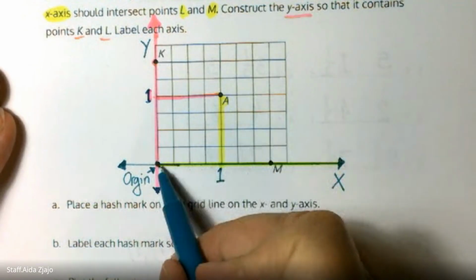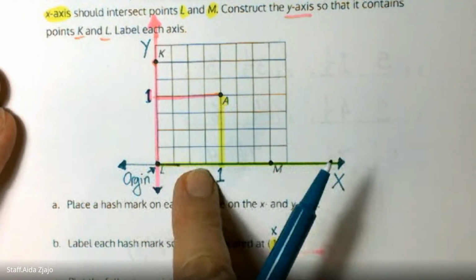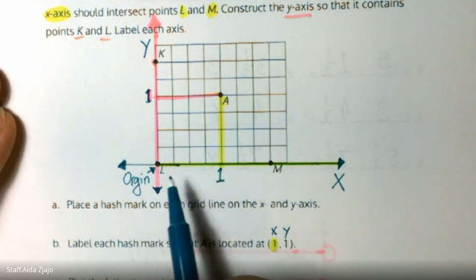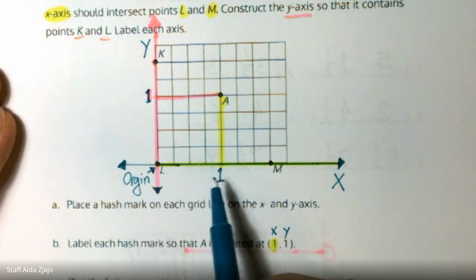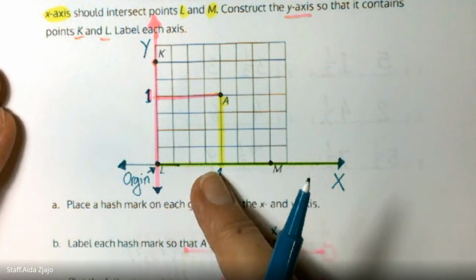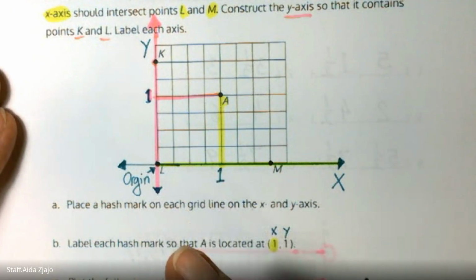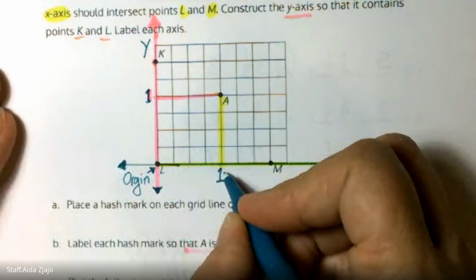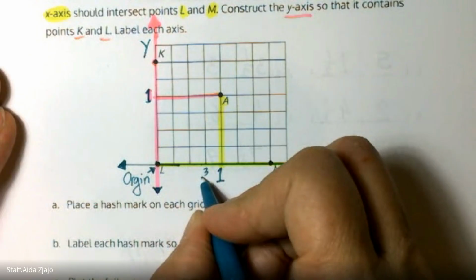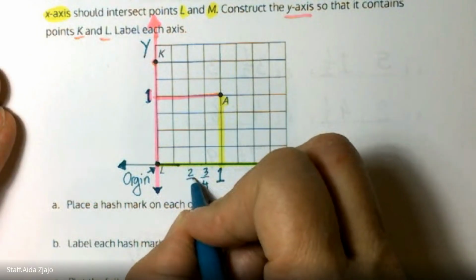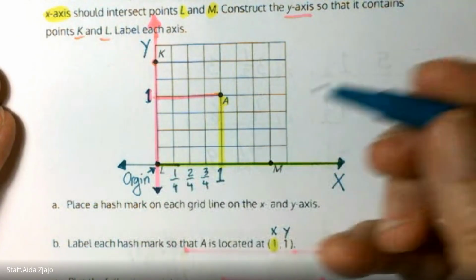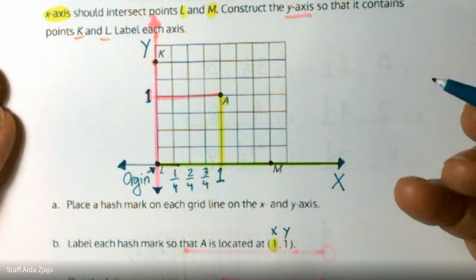Actually, 4 spaces represent the whole from 0 to 1. There are 4 spaces, so we deal with fourths as a fraction. If this is 1, this is 3/4, this is 2/4, this is 1/4, and where the origin is, that is 0/4.